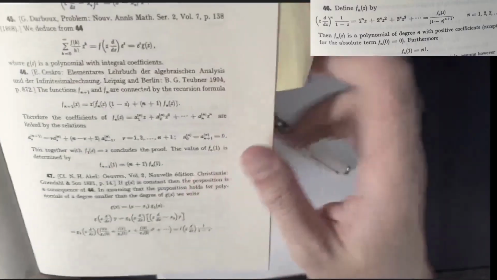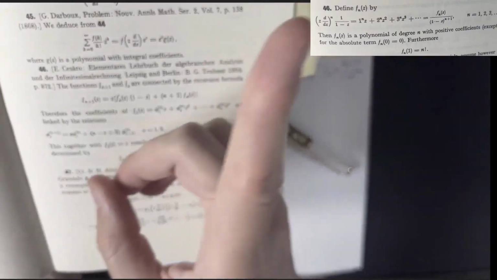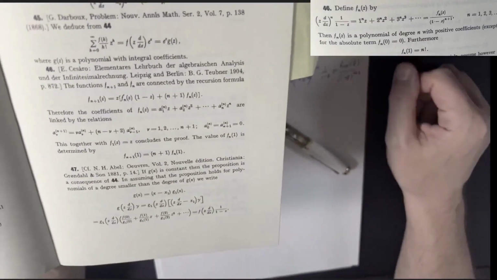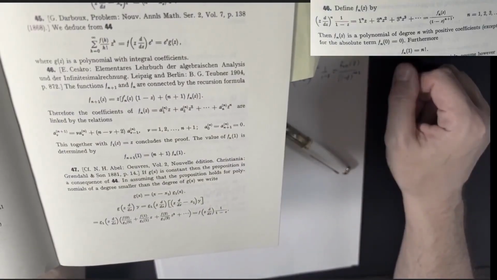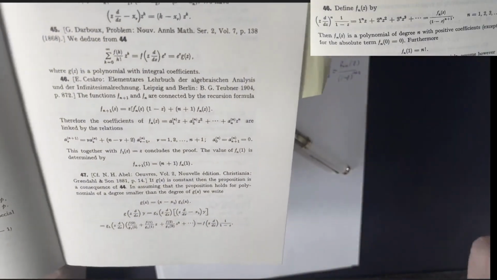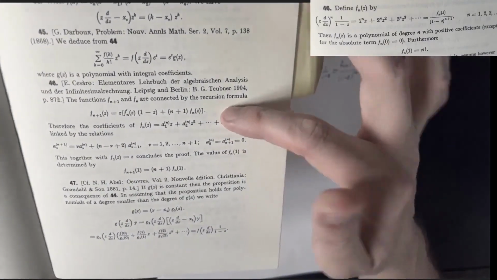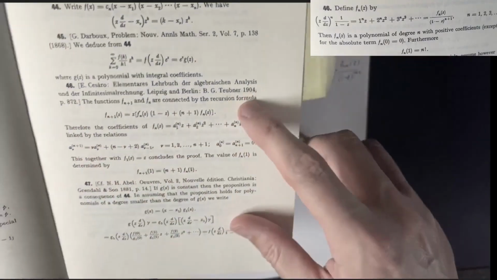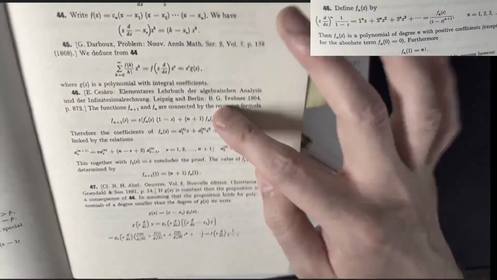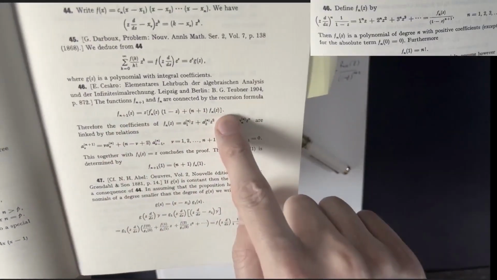So the question is there in the corner. Show that a thing is a polynomial, where the numerator would be a polynomial of degree n, and that when you evaluate at 1, you'd get n factorial, right? So he does it by just, Cesaro, I think, answered this in some book in 1904. He does it by noticing this recursive relation.